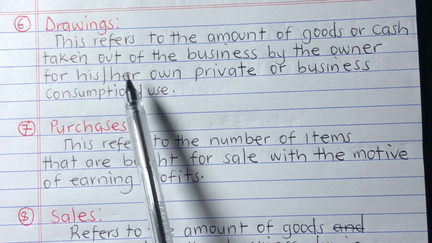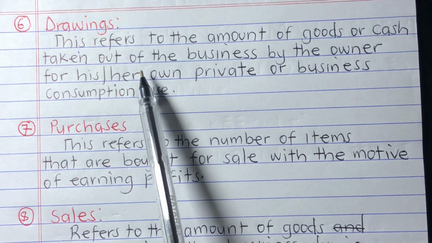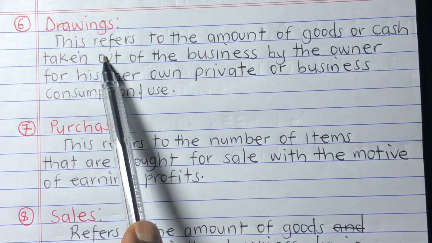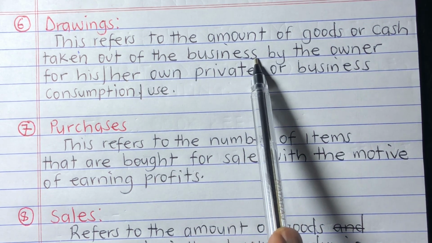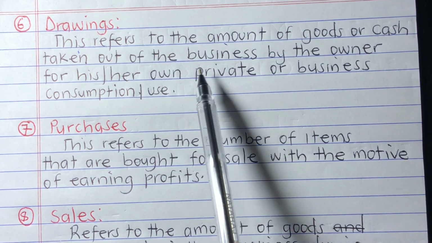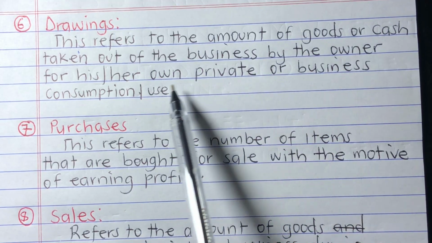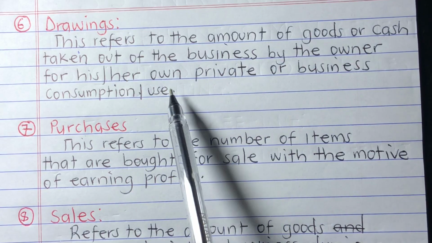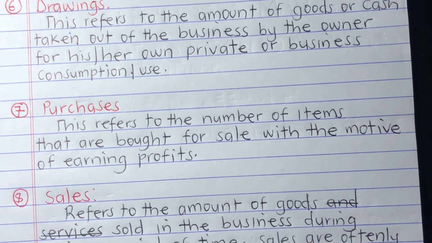We have two examples of drawings. We have what we call drawings for personal use and drawings for business use. So if a business owner withdraws money and takes it out of the business for his personal use, that is called a private drawing. Then if he withdraws money for business use or for the consumption of the business, that is called a business drawing. Okay, that is our sixth term.